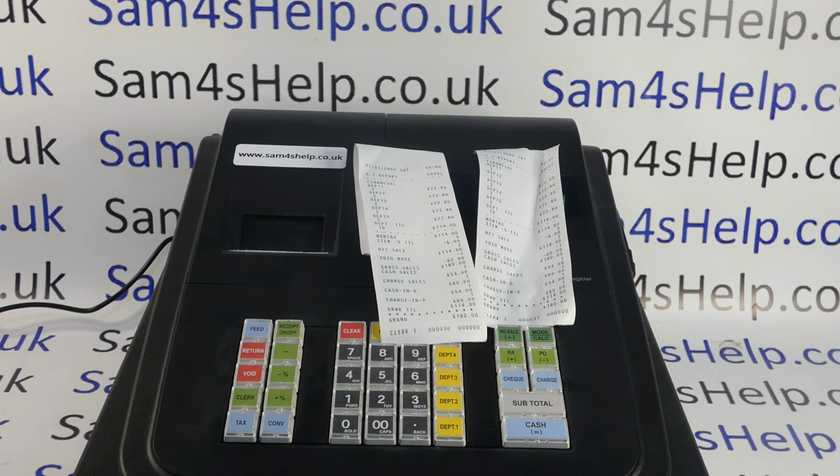But it's really important to get familiar with what each figure means on your report, and this is covered in more detail in the manual, which you can download from the Sam4S help.co.uk website.